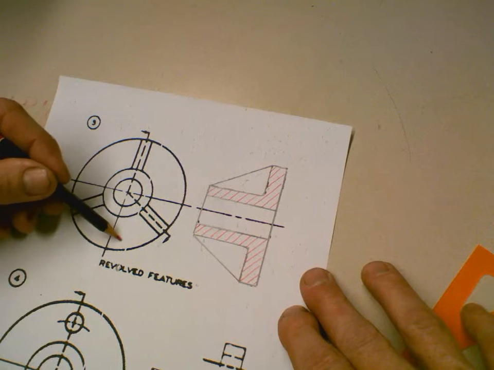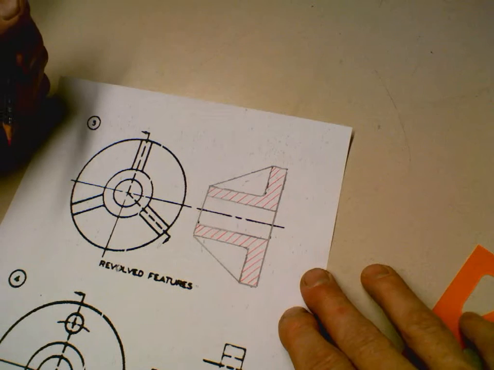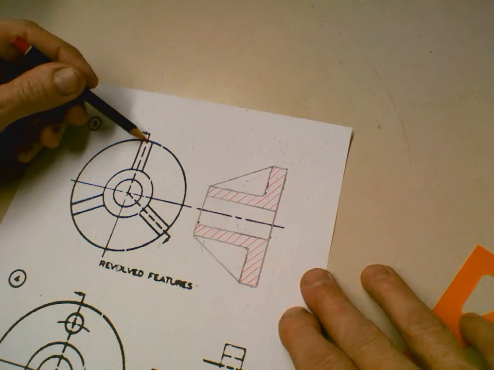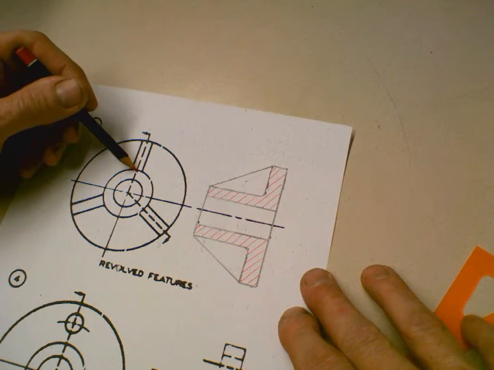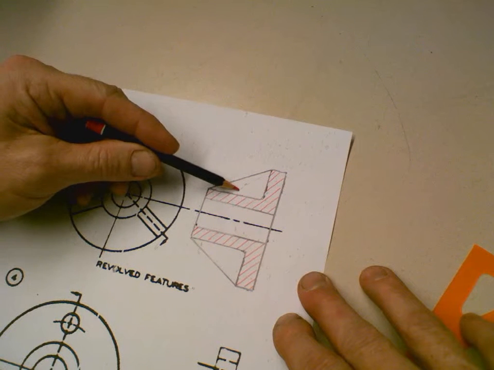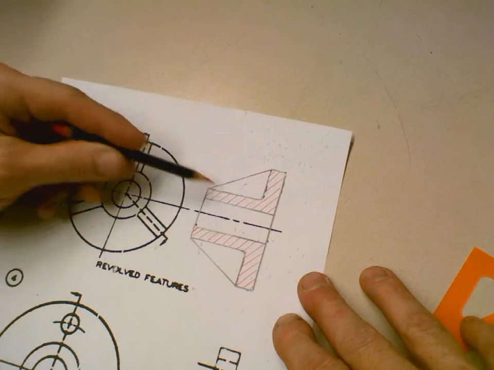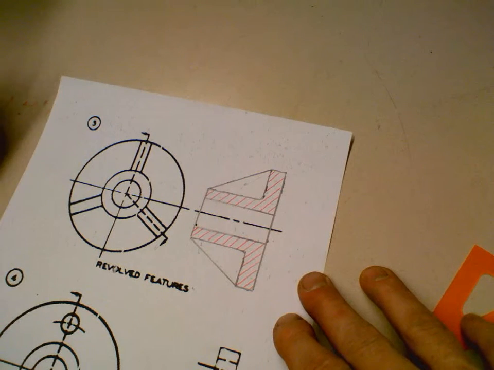We revolve it down to the center line and project it back over here, so it does show true size and shape. Again, the rib does not get sectioned, even though the cutting plane goes through it. Otherwise, it'd give a false representation of the profile. So the profile is actually this L, and these ribs are just spotted in 3 different places.